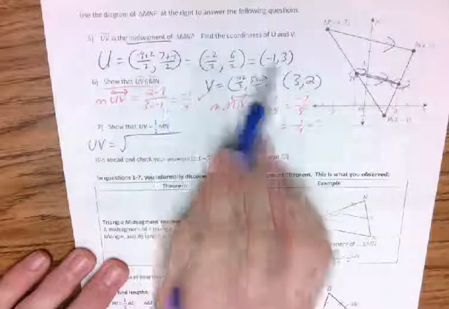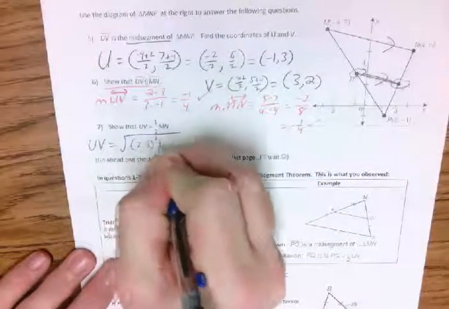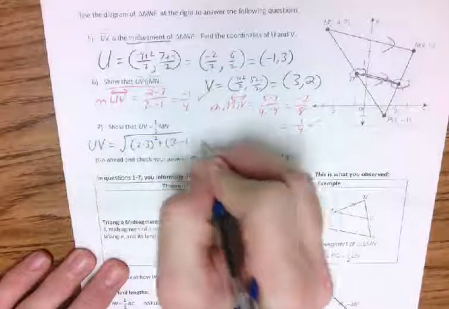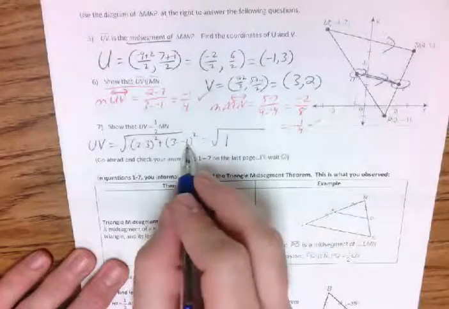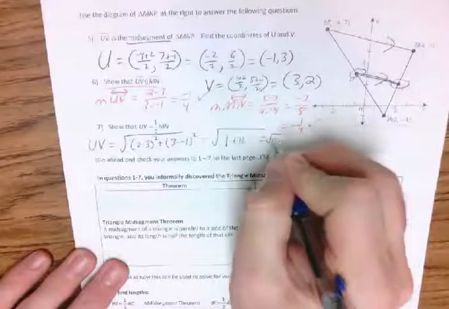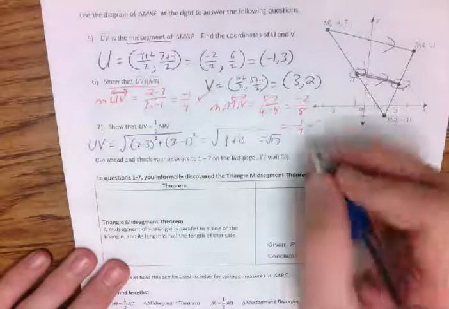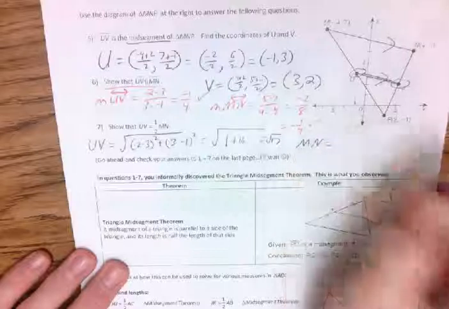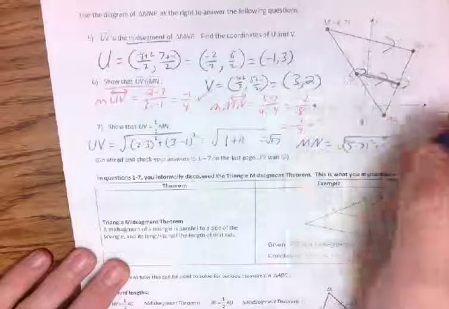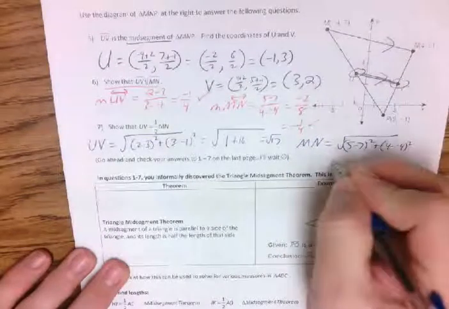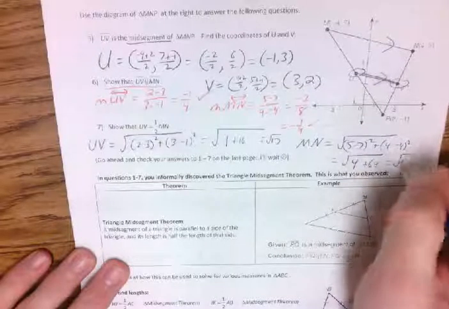So the distance between U and V, so here's the first point, U and V: 2 minus 3 squared plus 3 minus negative 1 squared. 2 minus 3 is negative 1. If I square it, that's positive 1. 3 plus 1 is 4. Squared is 16. So I get the square root of 17. Whatever that is, a little over 4. Okay, we'll get that in a second. Now MN is going to be 5 minus 7 squared plus 4 minus negative 4 squared, which is negative 2 squared is 4. 8 squared is 64, and this is the square root of 68.